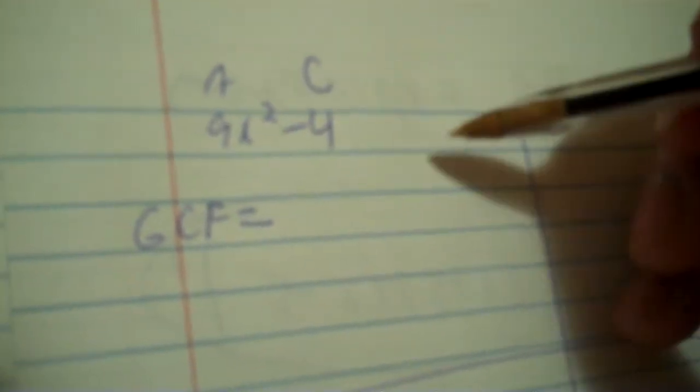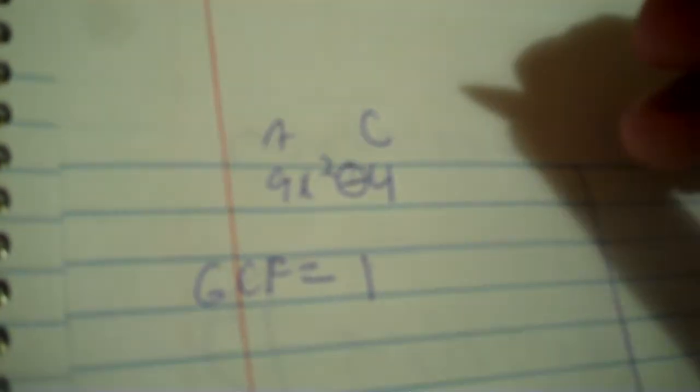Okay, next one, we have 9x to the second minus 4. So an AC quadratic, first we see if we have a GCF. Then we see if we can do a difference of perfect squares. Okay. Question mark. Okay. So GCF: 9, 4 is 1, and then the x, no, anytime I have C and A is positive, it'll just be 1, so we're not going to worry about the GCF. Now DOPS, first off I make sure I have a minus, it has to be a minus. If it's a plus, this can't be done, okay?